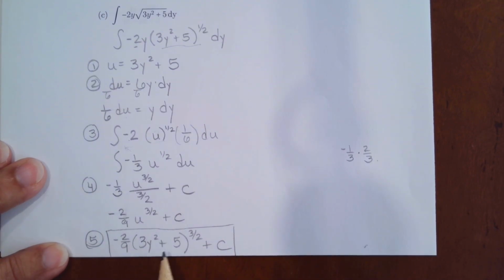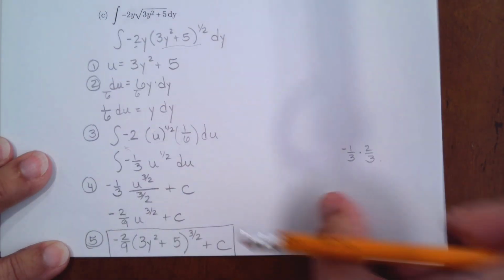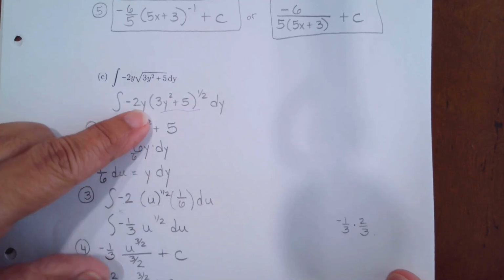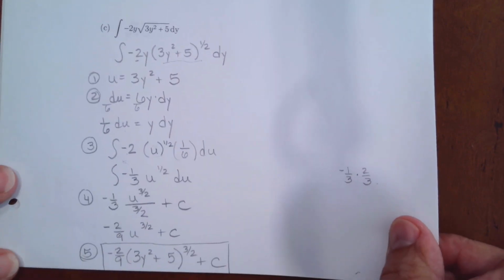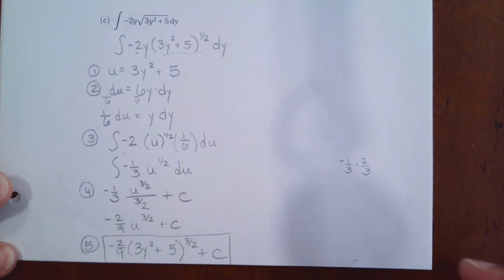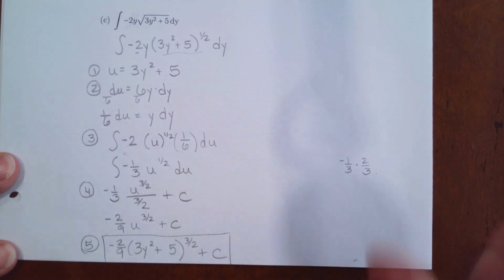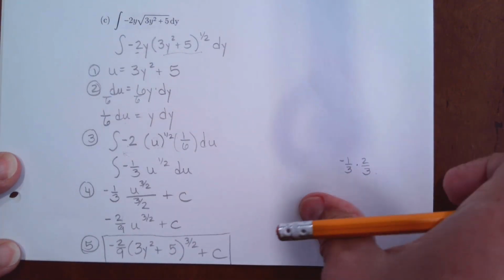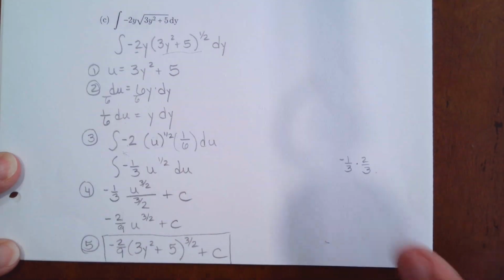And again, you can take the derivative of this. 3/2 times negative 2/9 would be negative 1/3 of these to the 1/2 power times 6y, right? The derivative of the inside. And that 6y would reduce with that negative 1/3 to give you that negative 2. So you can always check your answers by taking the derivative and making sure it's what you started with. Okay, except for the constant. We just have that. We don't know what that is yet. They're not giving us any specific values like we ended on the last section with.